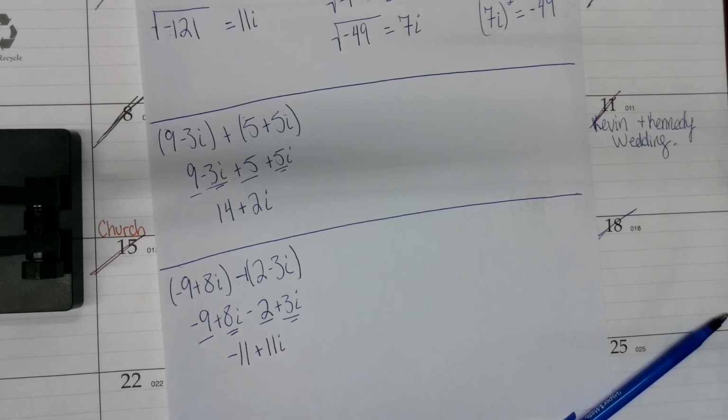And that's all I have for the first page. So I'll stop.